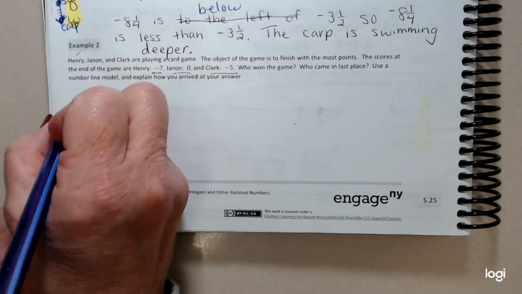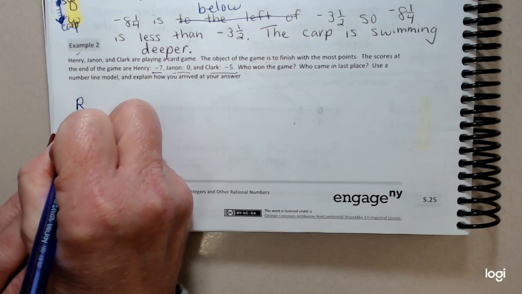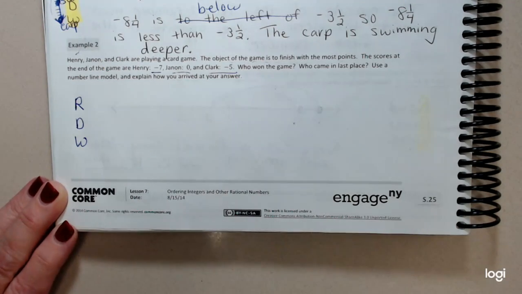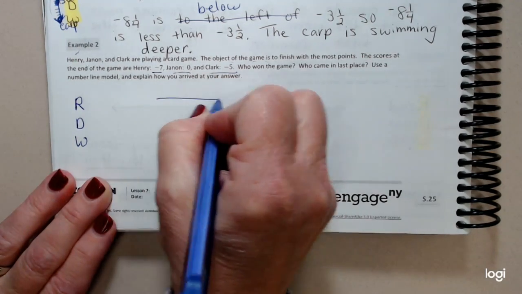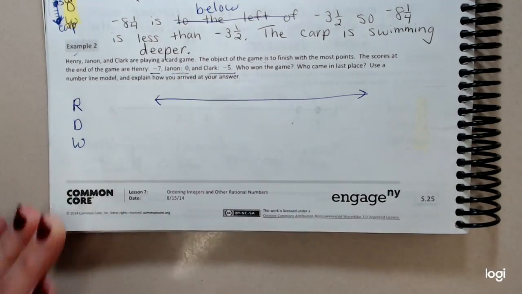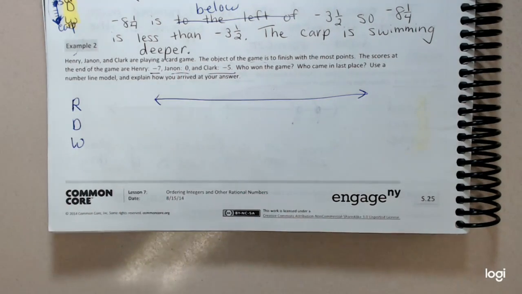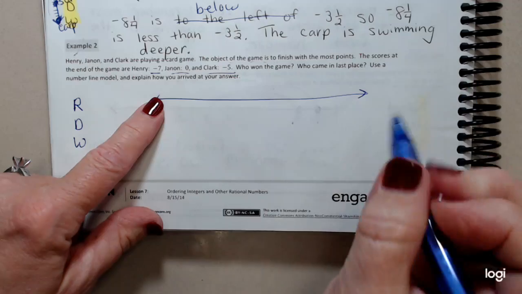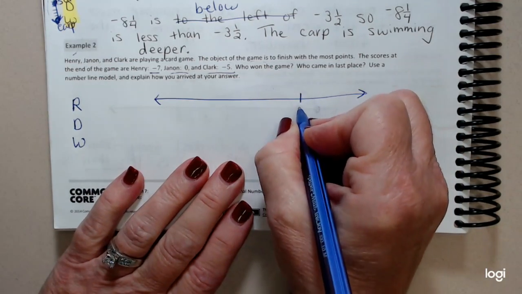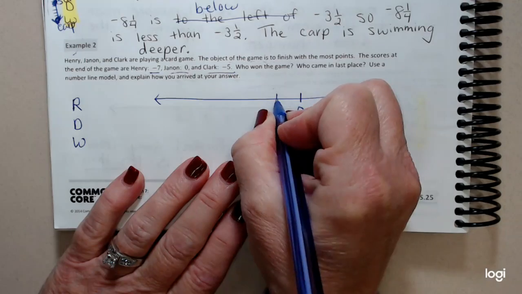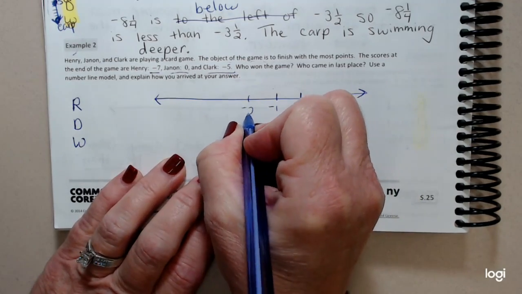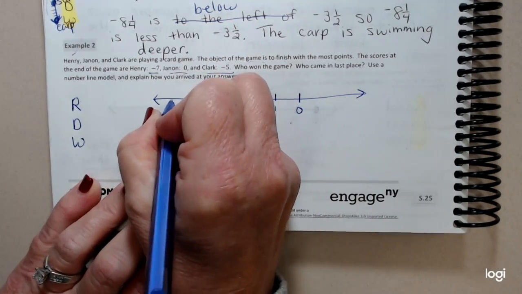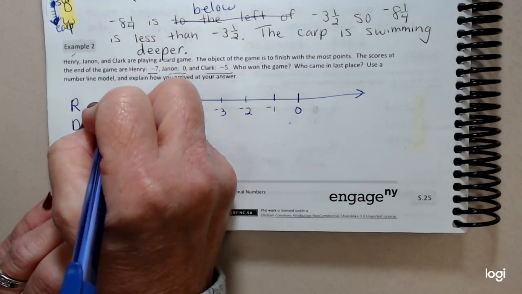Okay, so if you recall from yesterday, we are going to do the read, draw, and write. So we read the problem. Now we are going to draw our number line. We notice we have the integers -7, 0, and -5, so we want to make sure we get those numbers on there. Since all of these are negatives, I'm going to put 0 over here to the right side, and then I'm going to do -1, -2, and try to get all the way to -7. I might have to extend my number line.